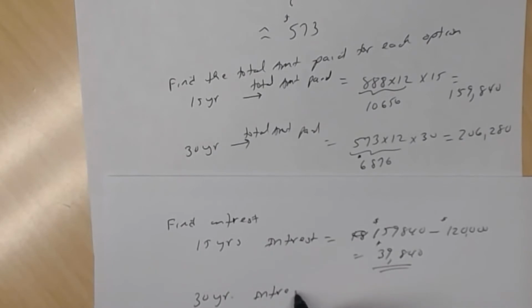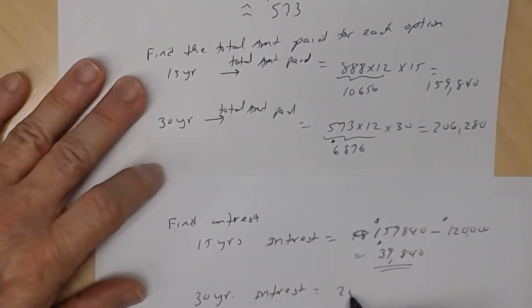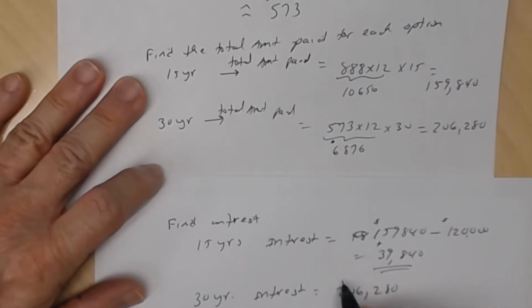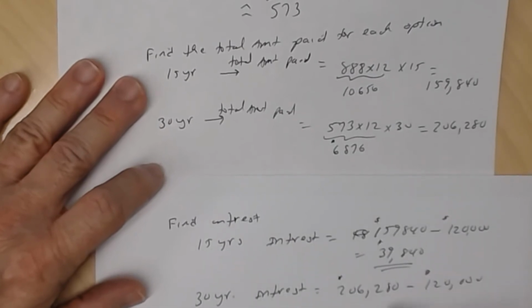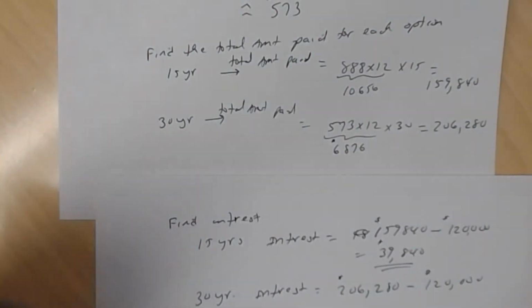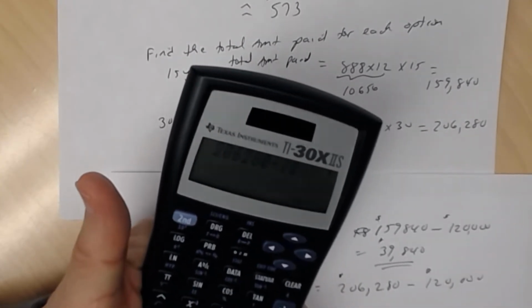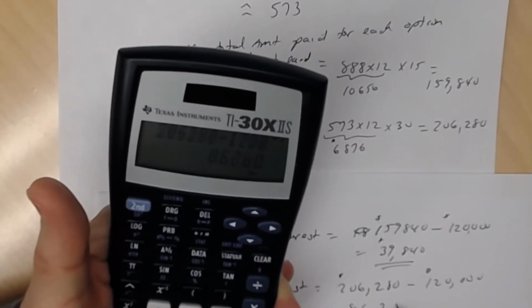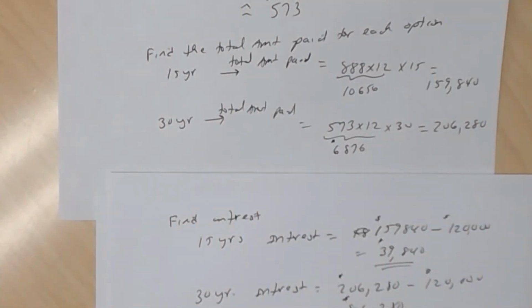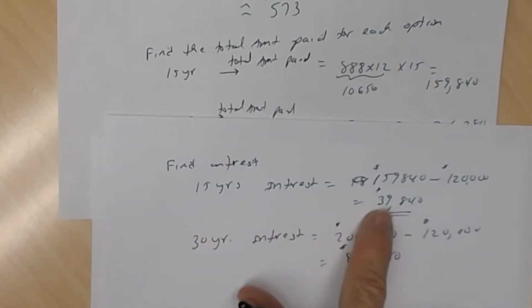let's find the interest. So for the 30-year, you look at how much you paid: $206,280. The loan was still the same amount, $120,000, just like with the 15-year. But this time, when you subtract 206,280 minus 120,000, you ended up paying $86,280. See that? So for the 15-year, this is how much interest you paid.